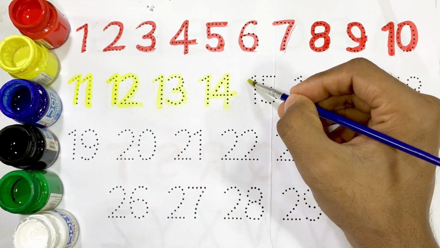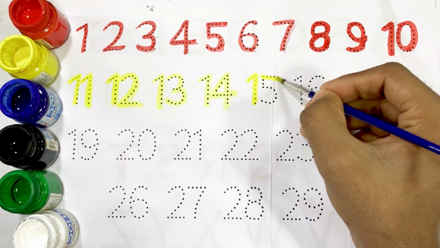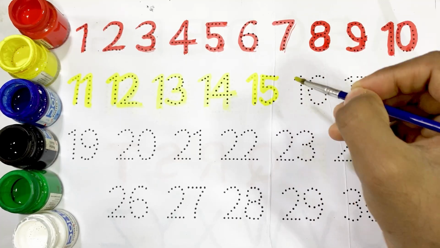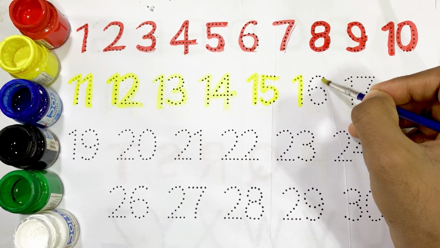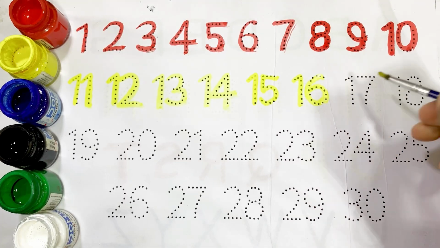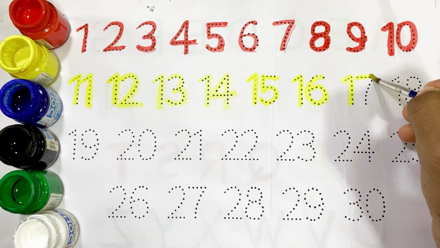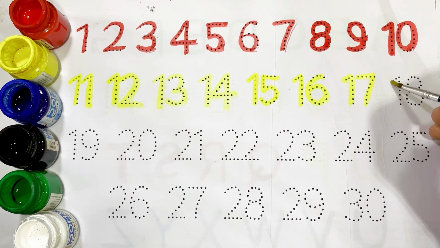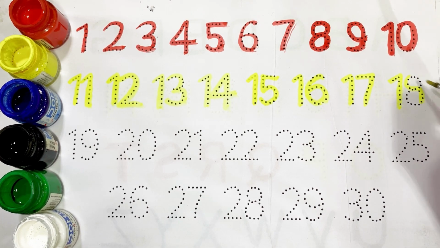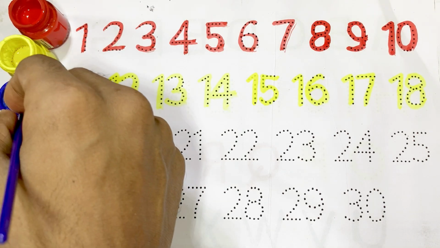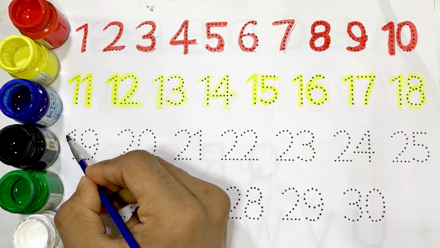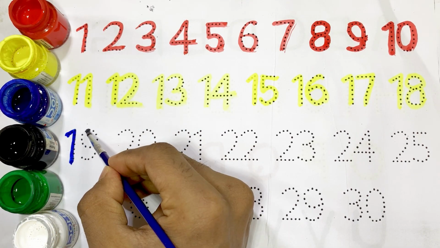This is 15. This is 16. This is 17. This is 18. Now the number 19, and use blue color. Blue color. This is 19.